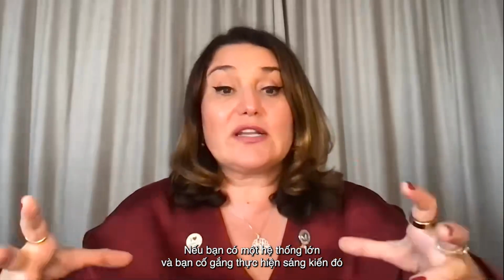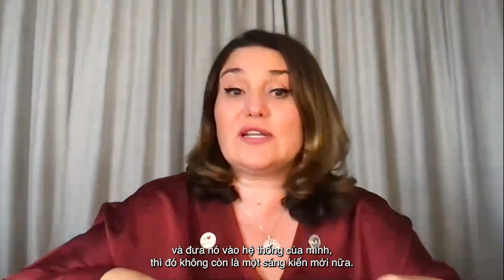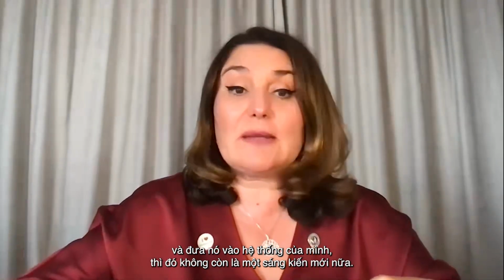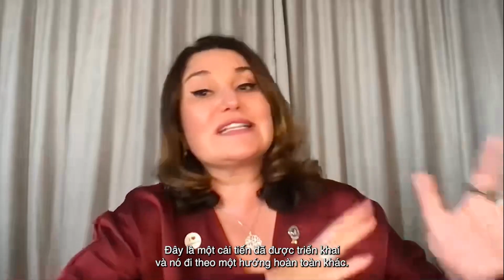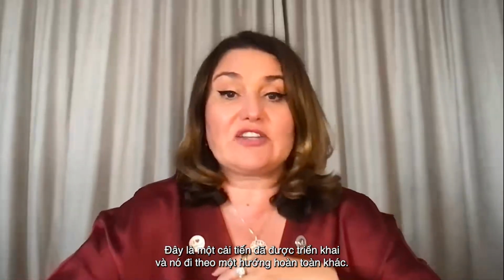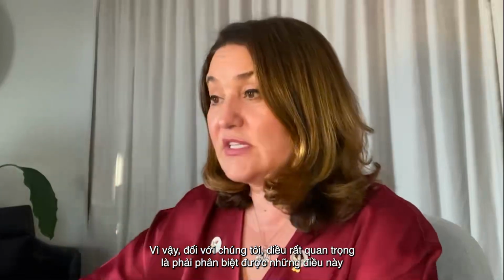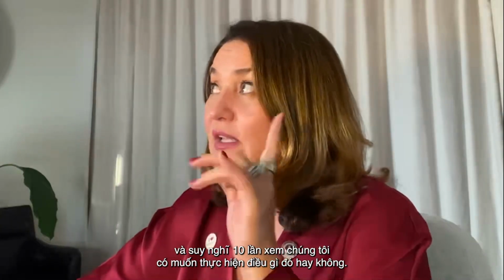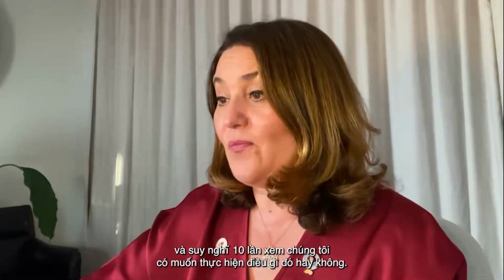If you have a big organization and you try to take that initiative and put it into your organization, it's already not an emerging innovation. This is an implemented innovation and it goes in a completely different direction. So for us, it's very important to distinguish between these things and to think 10 times whether we want to implement something or not.